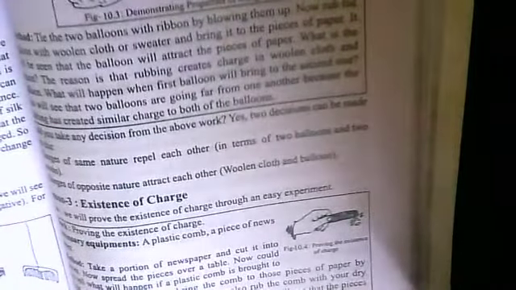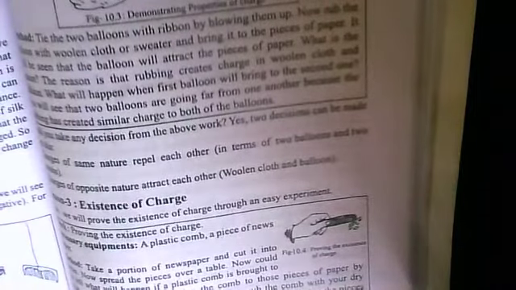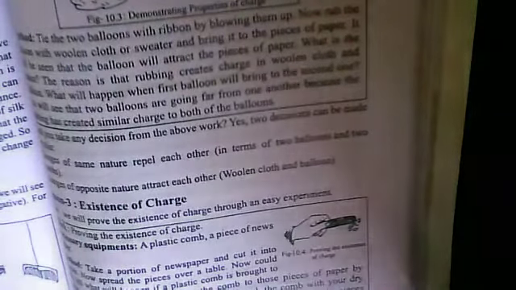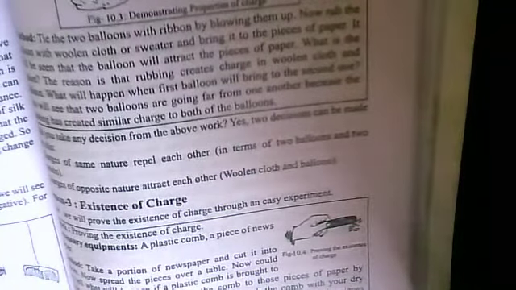Electron is negatively charged, proton is positively charged, and neutron is a neutral particle. So why does an atom behave neutral?